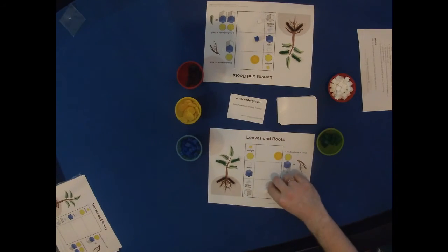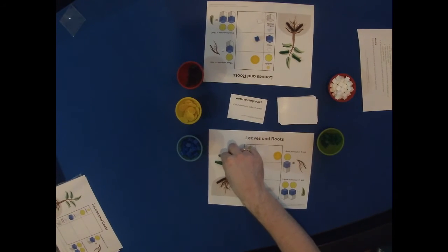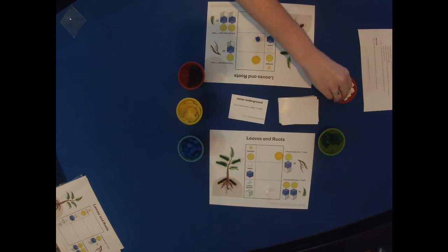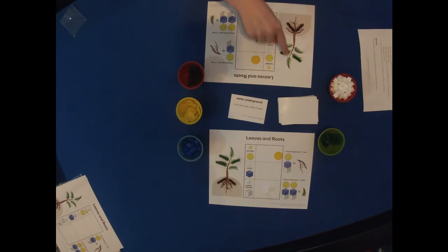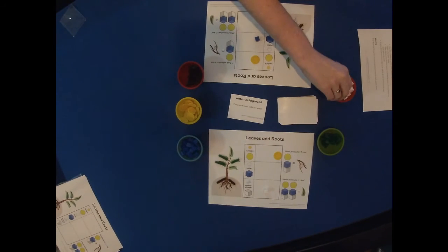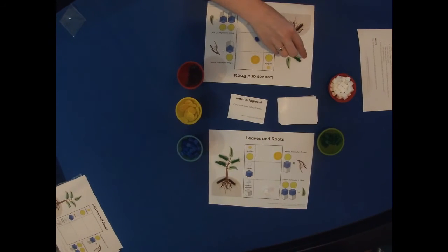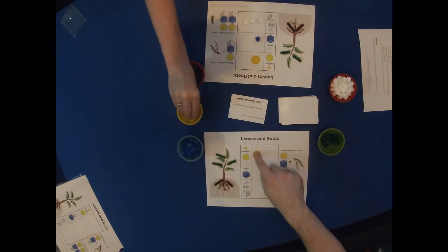All right. It's very impressive, Mr. Beck. It's my turn. I am also going to take, for each leaf, so I have 2 leaves, so I'm going to take 2 carbon dioxide and 2 sunlight.